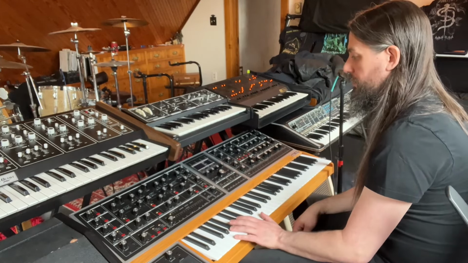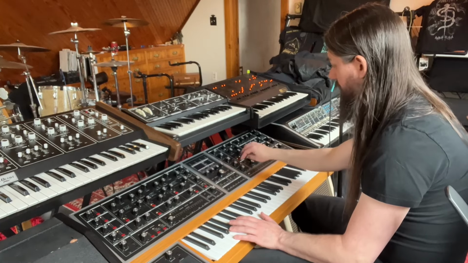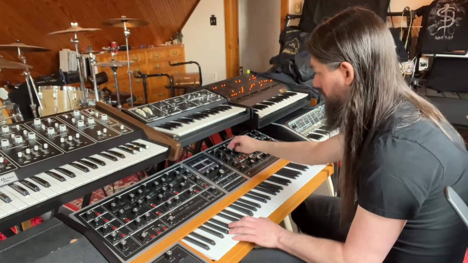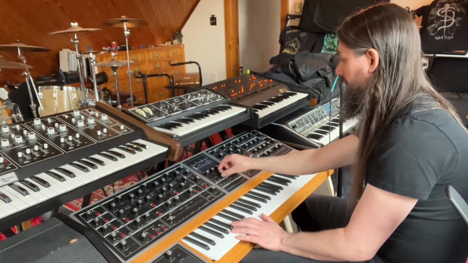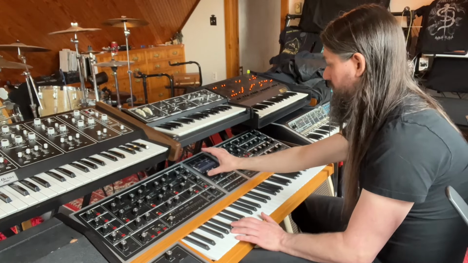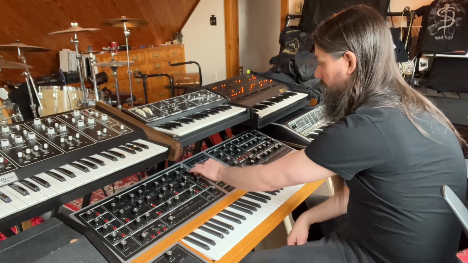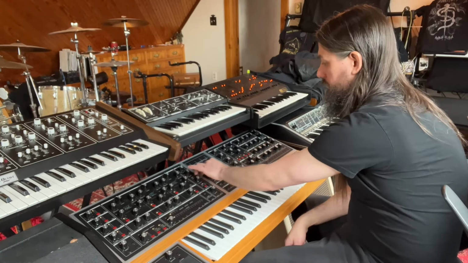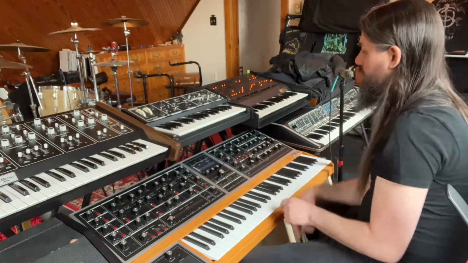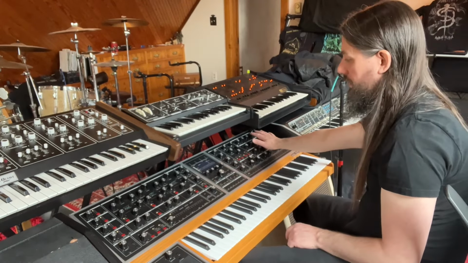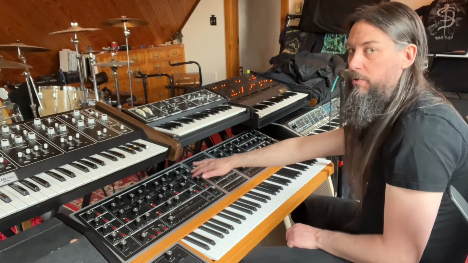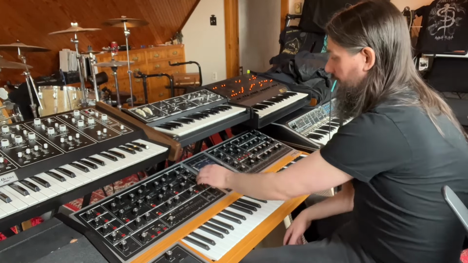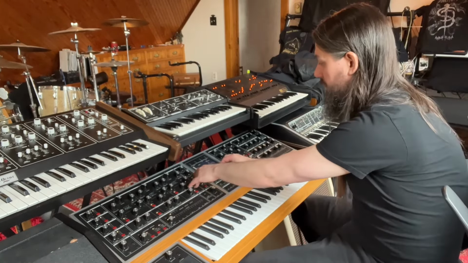Let's put an envelope on that synced oscillator. So yeah, you just hit mod again, source. There's 3 main envelope generators, but there's also a simple envelope generator over here in the noise section that can be routed anywhere. It doesn't have to be for the noise.